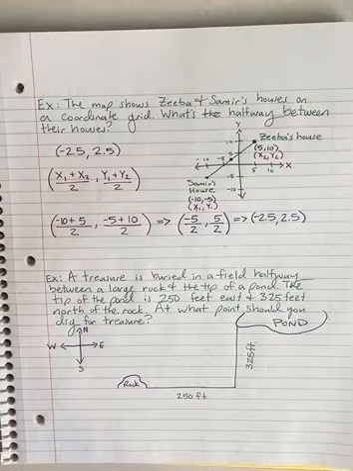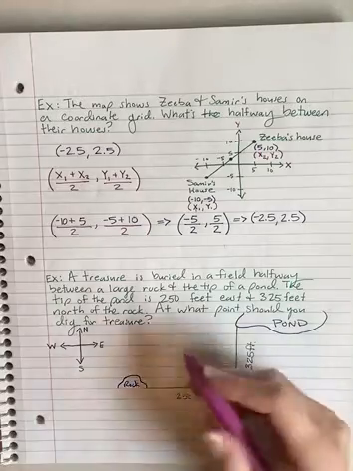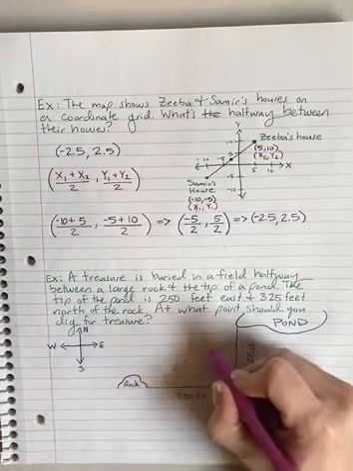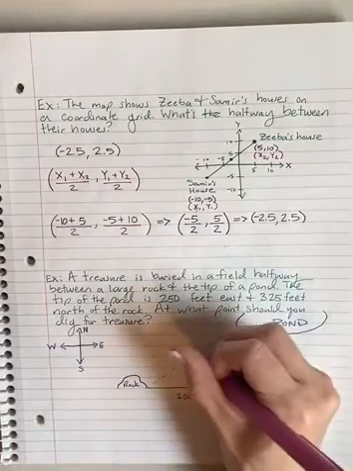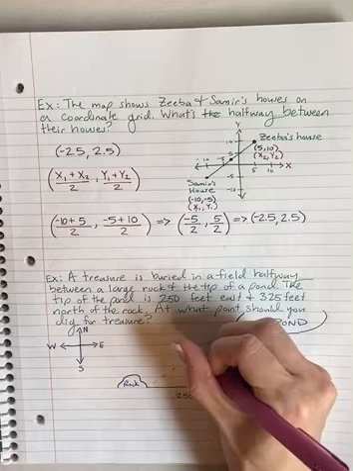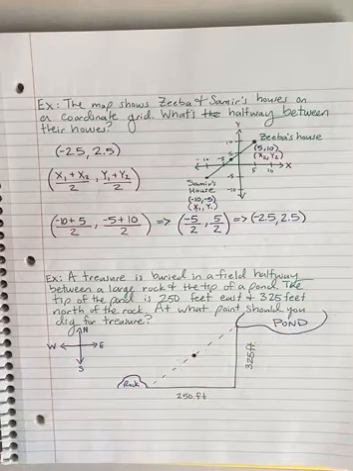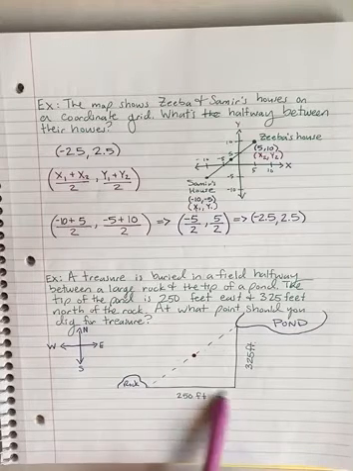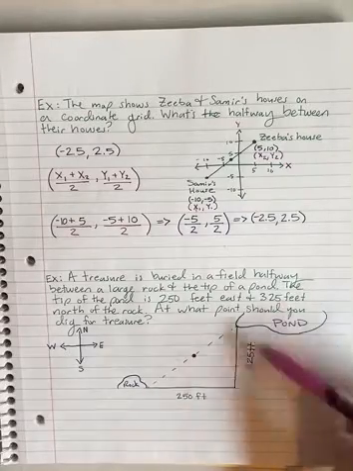So the treasure is buried halfway between these points, and we need to figure out what the halfway point is. What's the halfway? That's what we want to find. The way to find it is to say it's going to be halfway this direction and halfway this direction.